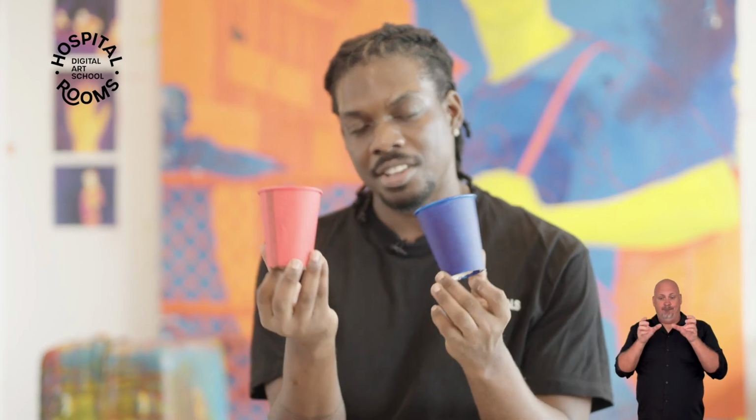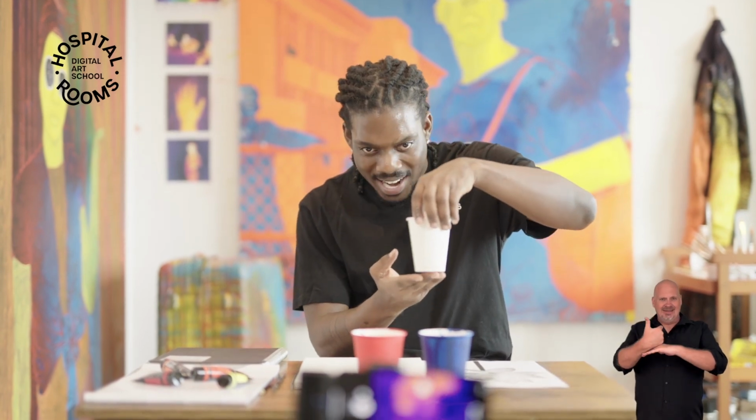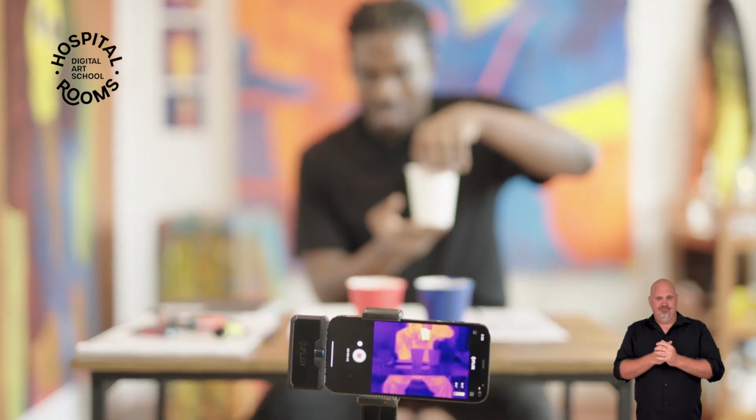So look at these two cups. You have the red cup and you have the blue cup. And they're very distinguishable, right? But they emit the same amount of energy. So I'm going to do a short demonstration, and this is hot water. You can see how it's blazing hot through the thermal imager.